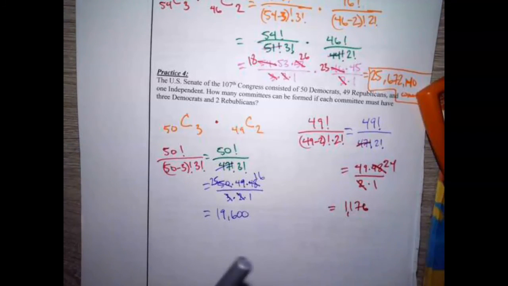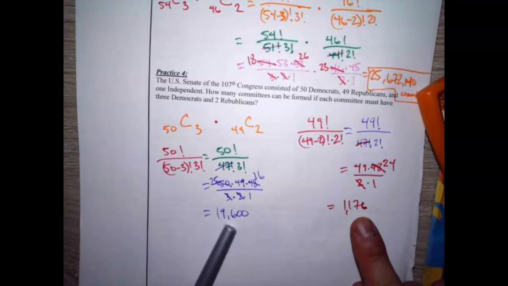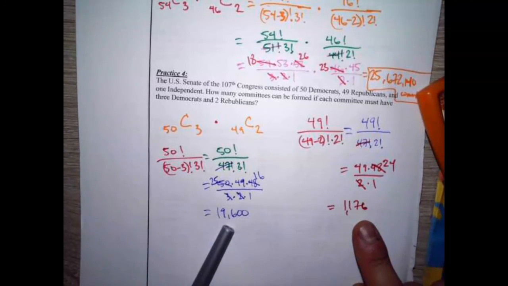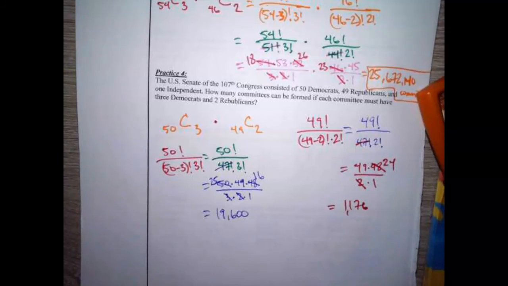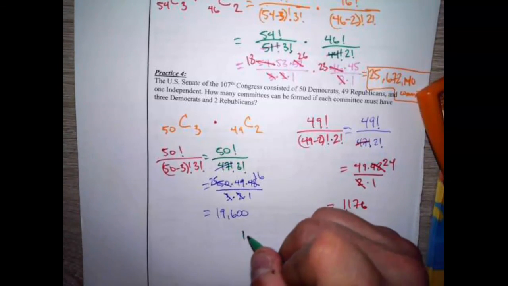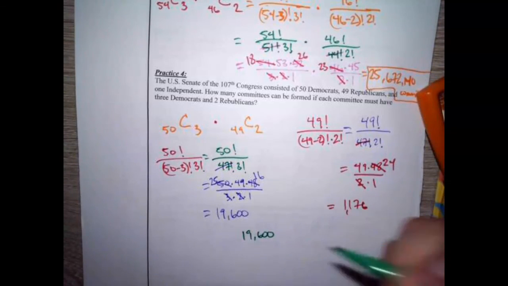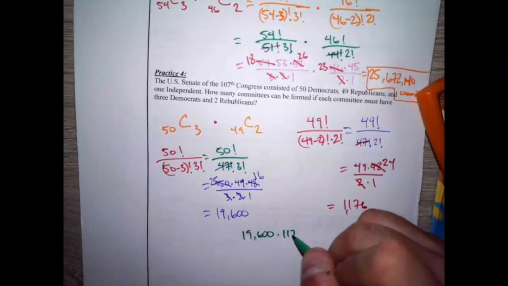And then the last thing is multiplying these two together. So again, 19,600 ways to get your Democrats in this problem, 1,176 different ways to get the Republicans. So how many total different 5-person committees based on this context? Well, you can multiply. Again, the multiplying here would definitely be the fundamental counting principle.